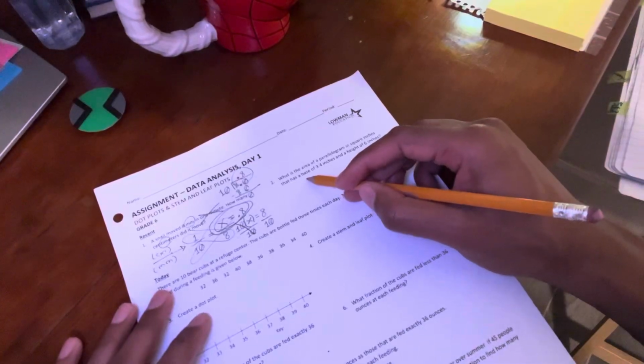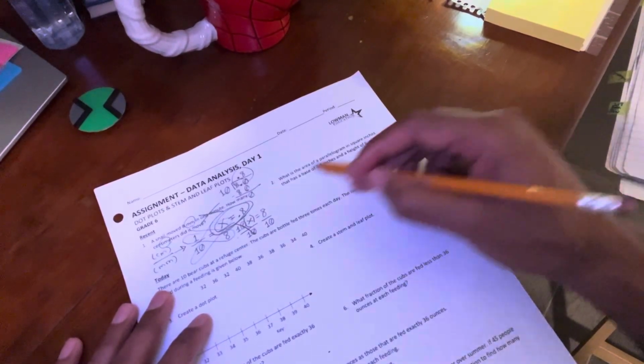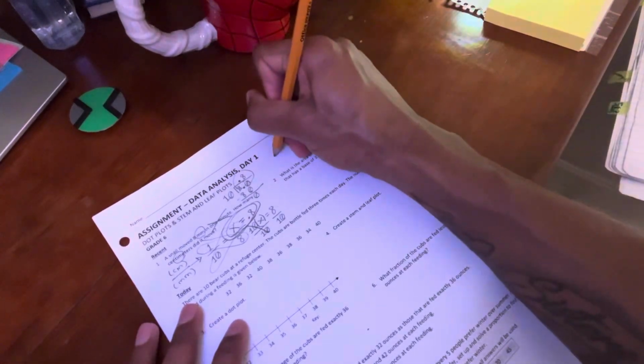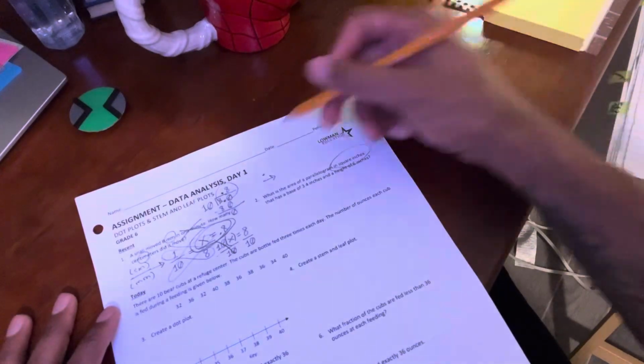The next one's pretty simple too. What is the area of a parallelogram in square inches? That's an important thing. Guys, I know I was teaching you to use the bullet and then the arrow. You're free to keep doing that, but just for the sake of time, I want to keep these videos a bit compact, so I'm doing this in my head.